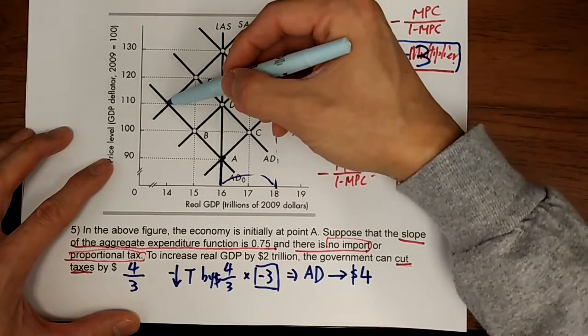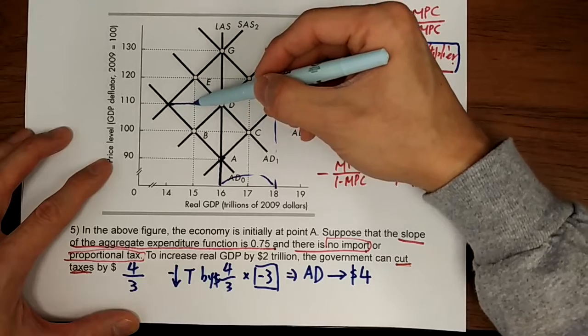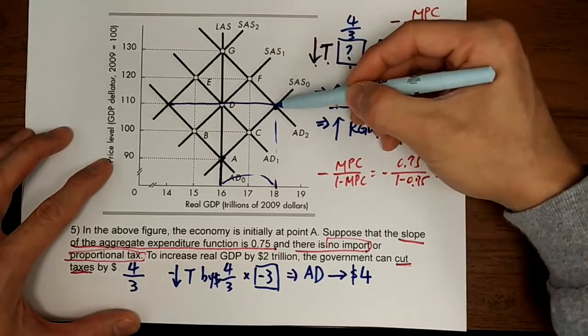Aggregate demand curve shift to the right by 1, 2, 3, 4.